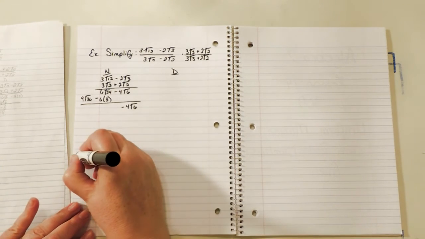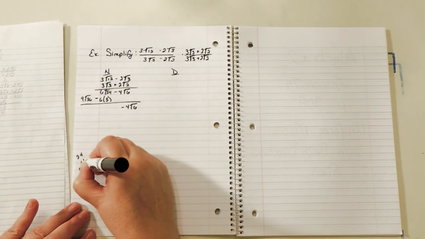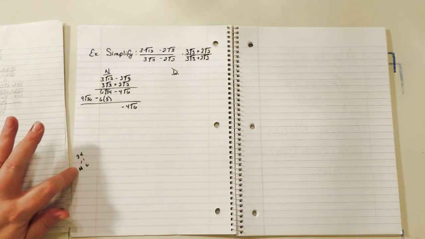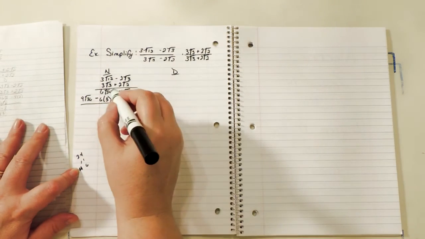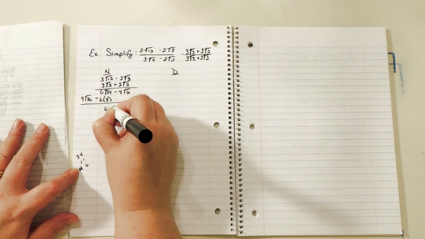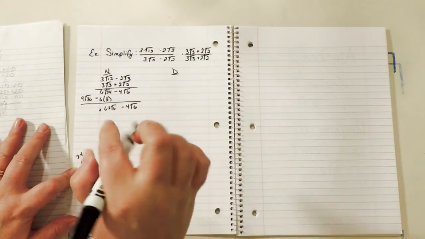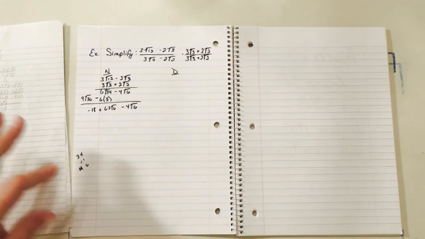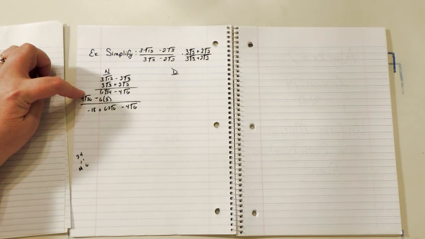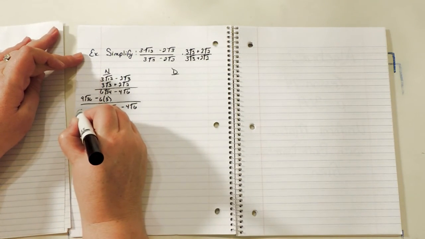So 24 is 4 times 6. So let's pull the square root, this perfect square out of here. That'll make this 6 times 2 times the square root of 6. Okay, and that one was positive. We have negative 6 times 3, which is 18. And we have 9 times the square root of 36, which is 6. So this is 9 times 6, which is 54.